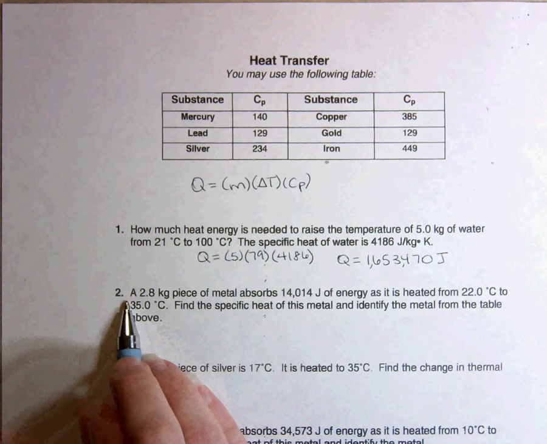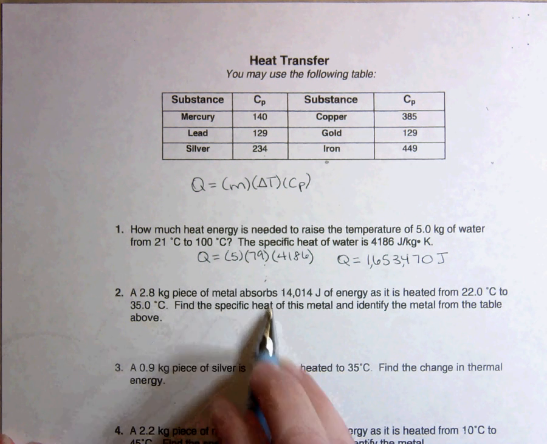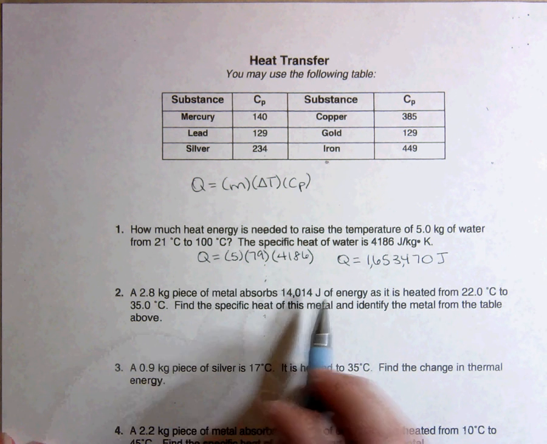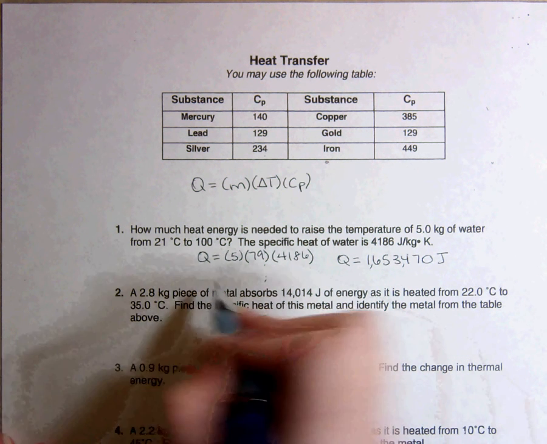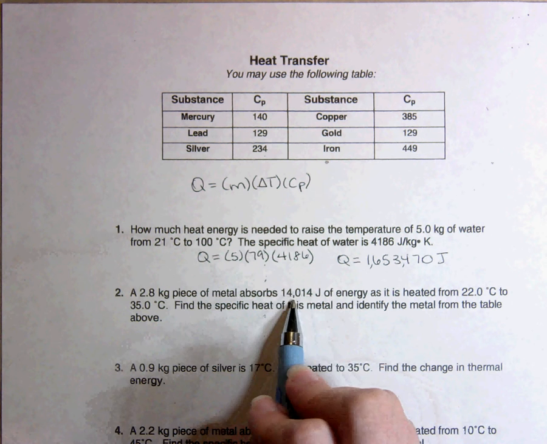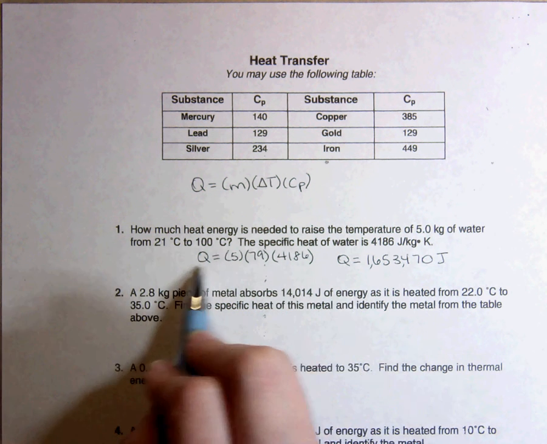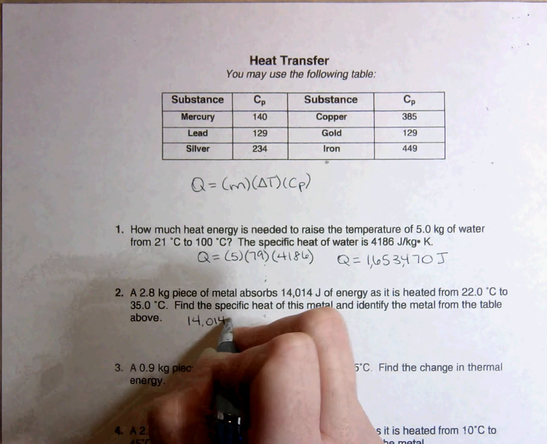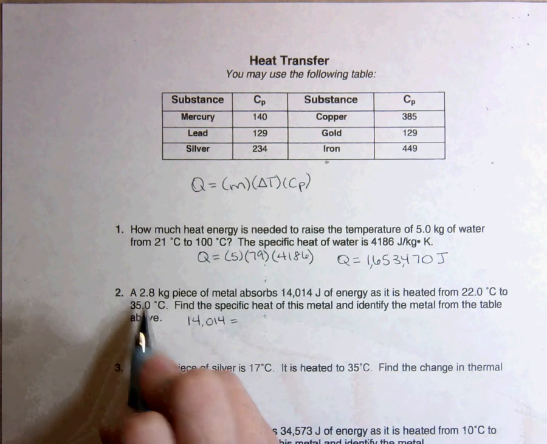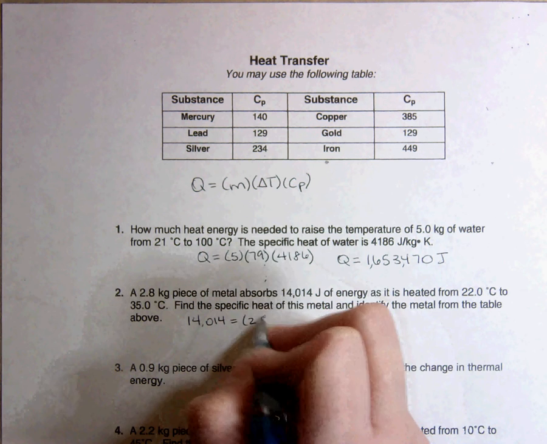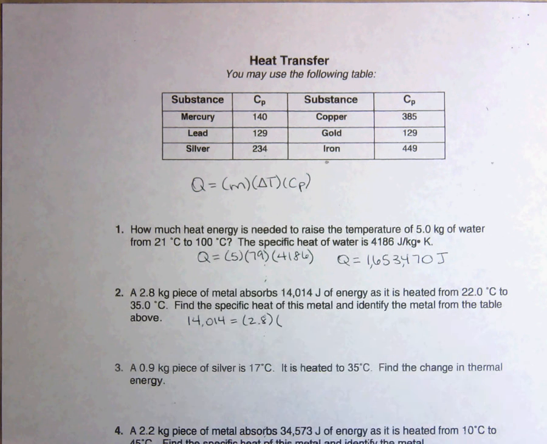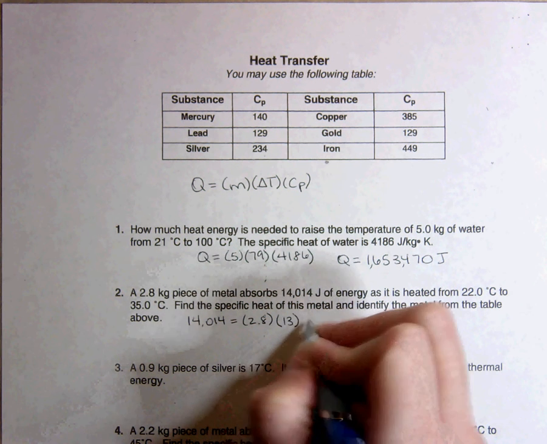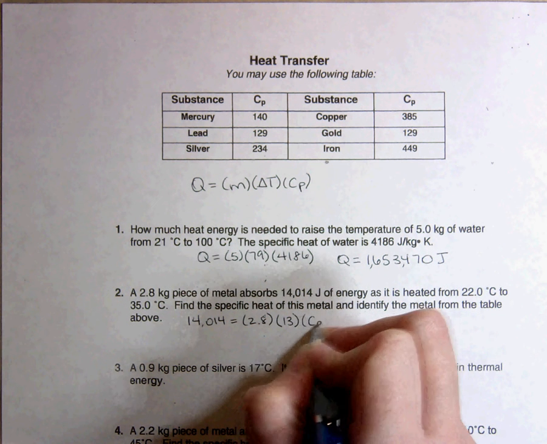So for this one, I needed to find Q, my heat energy. In number 2, though, we need to solve for specific heat and then use that to identify the metal. In this case, we know the amount of energy, so that's going to go where Q is. 14,014 joules of energy is our Q, and it will equal, we have the mass here as 2.8. The change in temperature is from 22 to 35. That's a difference of 13. And we don't know the specific heat.